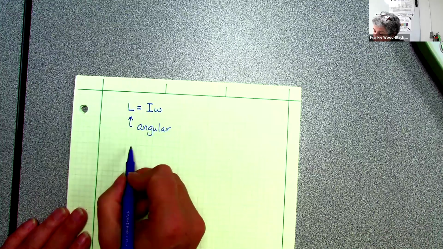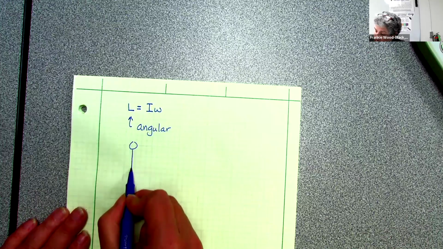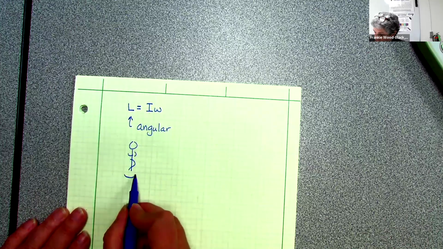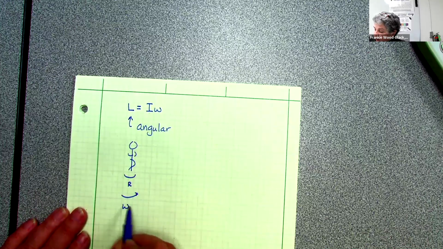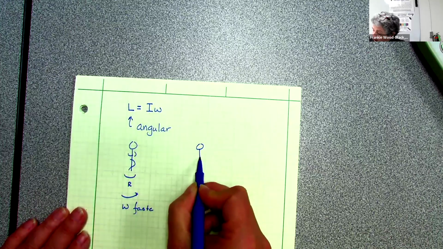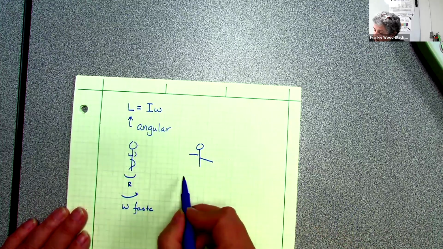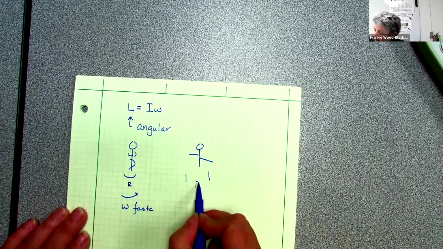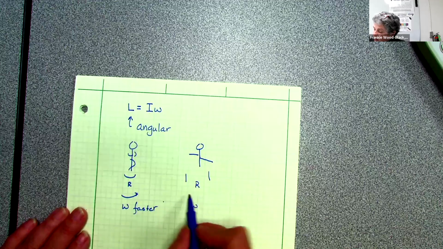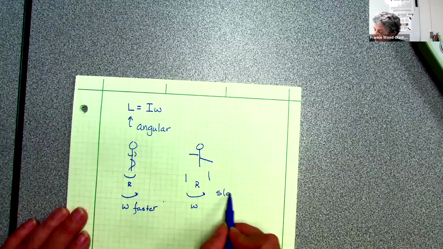And we were warming up to the fact that we all know that if I have a figure skater with a narrow radius, this person is going to be spinning faster than this person. If I'm extending out, with my leg out and my arms out, and this radius is bigger than this one, this one's going to have a slower spin.